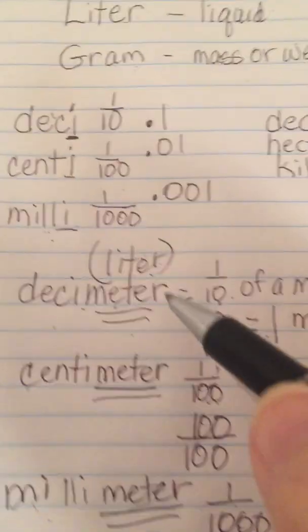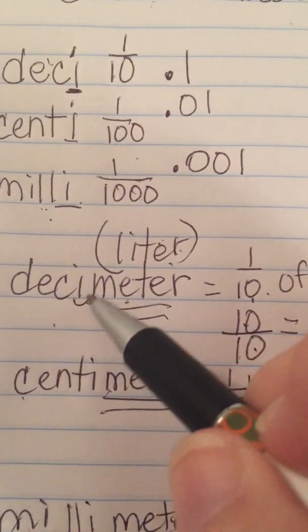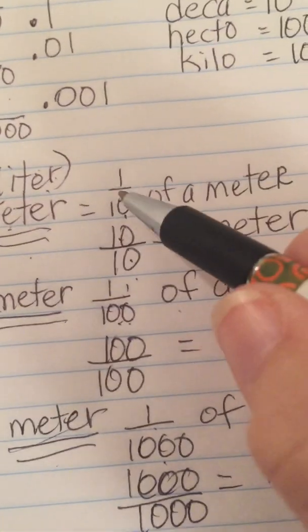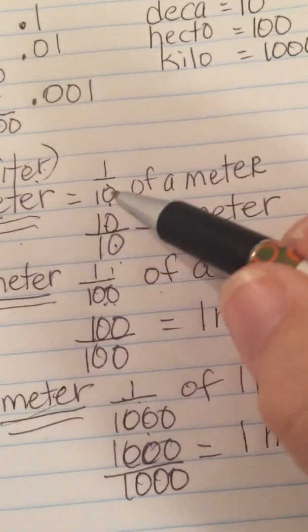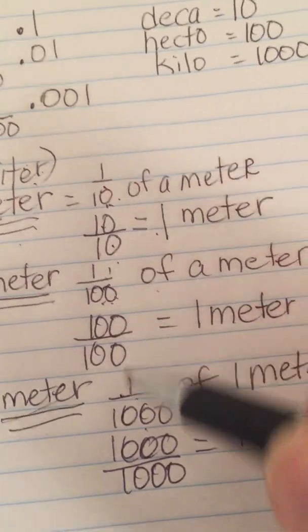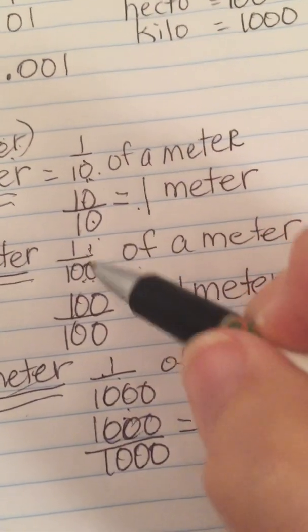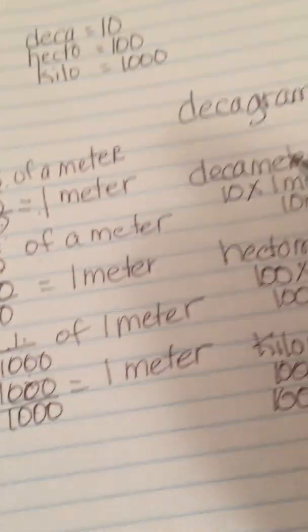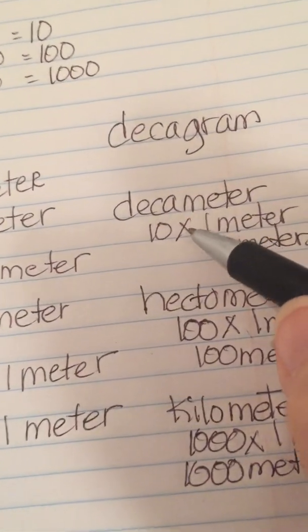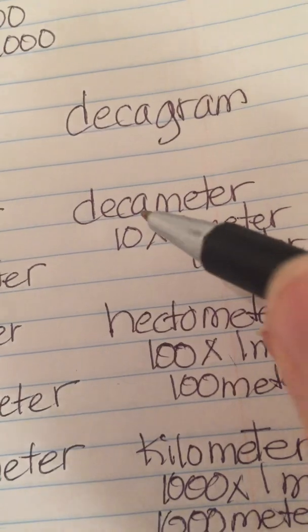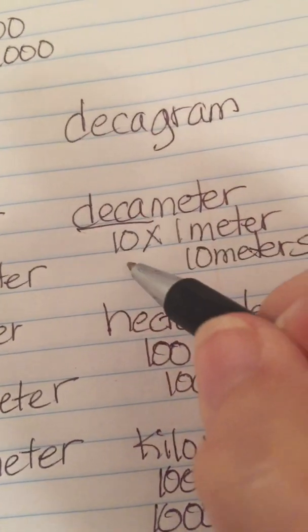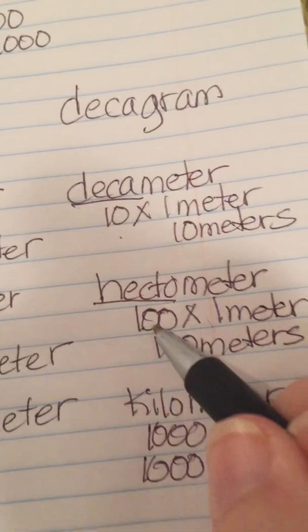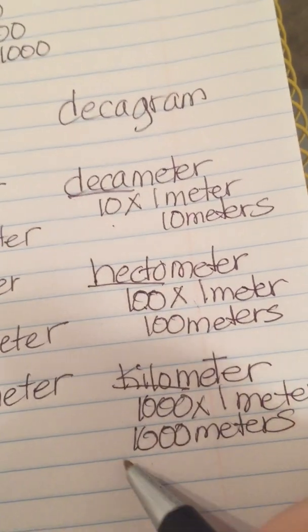So remember, if it ends with the I, then you're going to be working with the fractions. It's still 10, 100, and 1,000. 1/10, 1/100, and 1/1,000. If you don't have the I, then you're talking about the whole numbers. Deca is 10, hecto is 100, and kilo is 1,000.